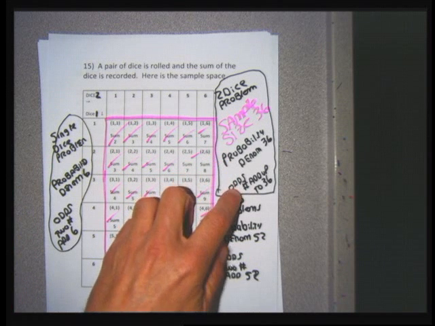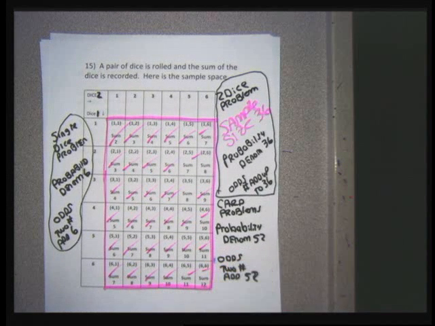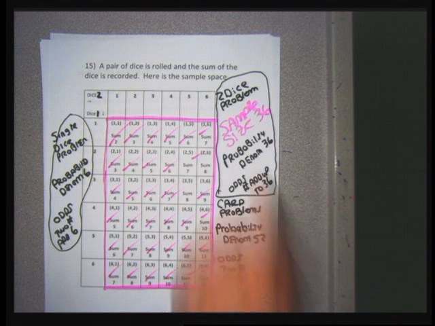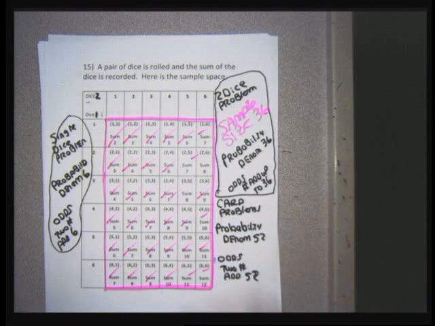The odds, the numbers will add up to 36. So when I go to answer questions regarding rolling 2 dice, I have to keep that in mind. If it's a probability question, my denominator should be 36. If it's an odds question, my two numbers should add up to 36 before I reduce.